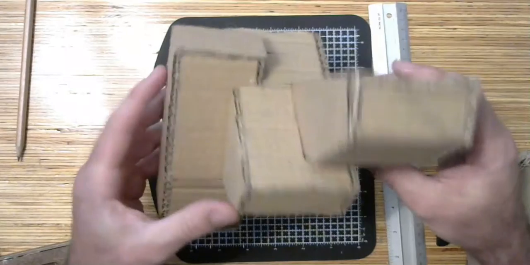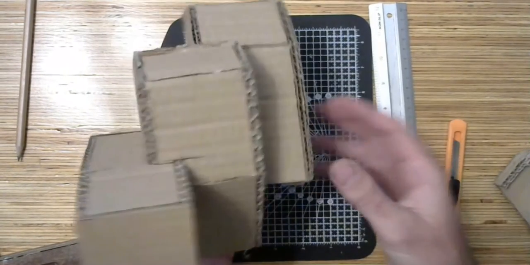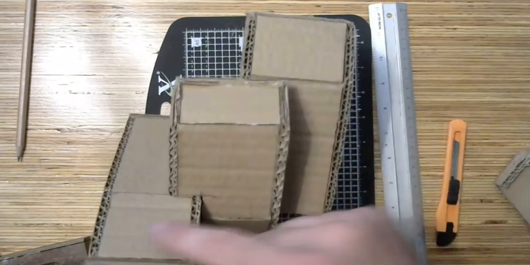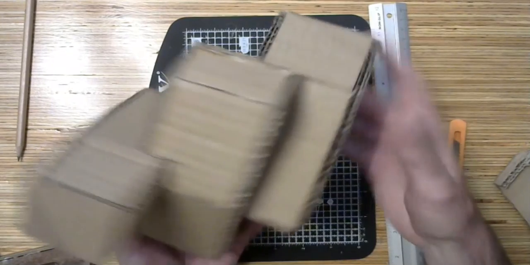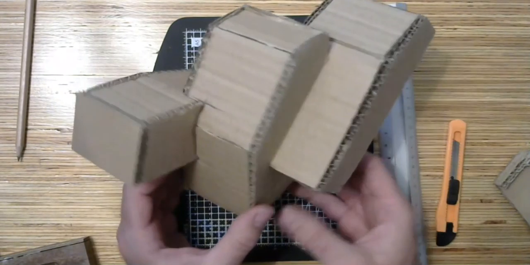But make it interesting. Think about where you're going to place them. Don't just randomly place them. Think about it first. Make sure they don't get in the way of each other. Just be careful with the knife and be accurate. And have a go. There you go.